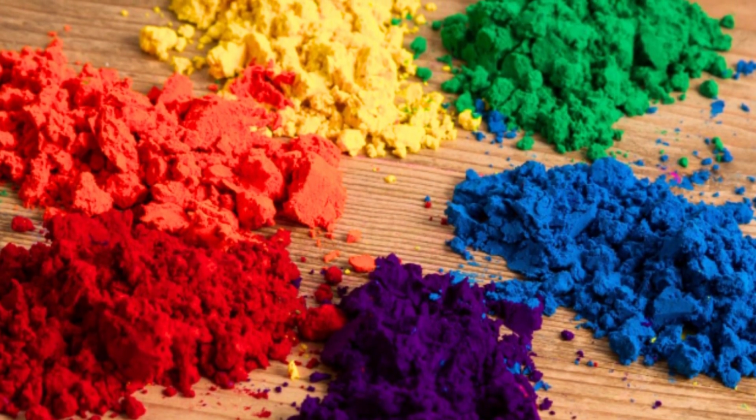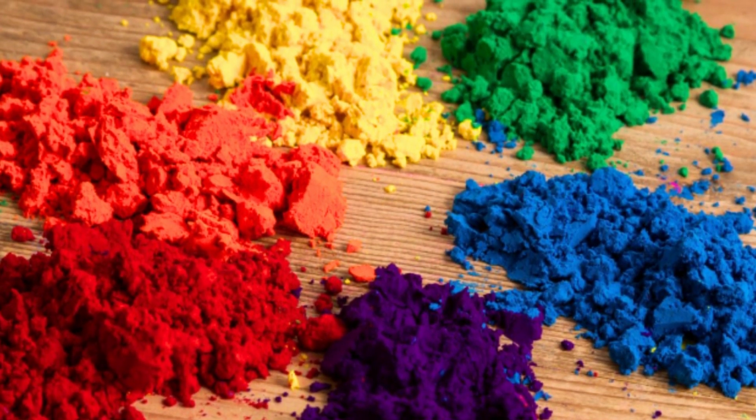Because of how strong and concentrated these colorants are, I wouldn't recommend using them in anything other than cold process soap because they can leave streaks on your skin if you do decide to use them in other products such as body butter or lotion.